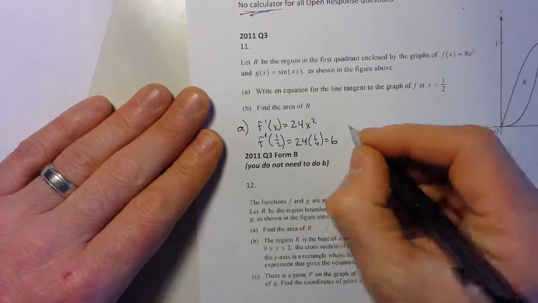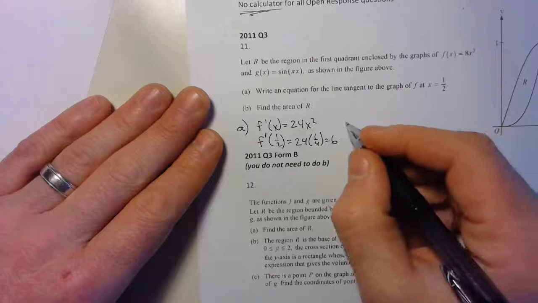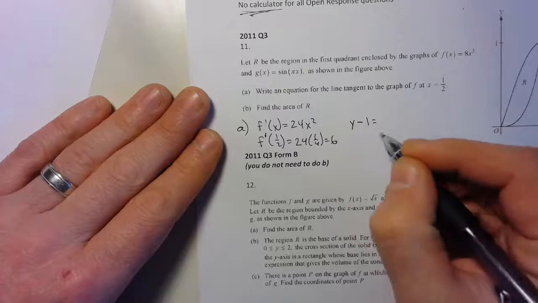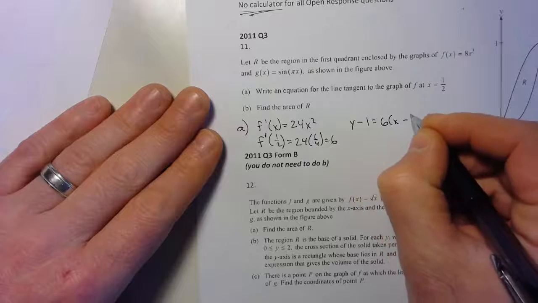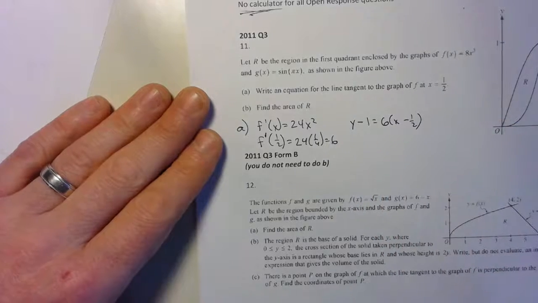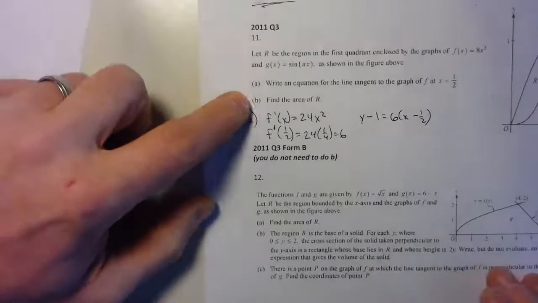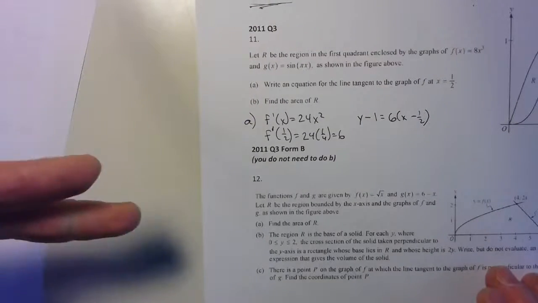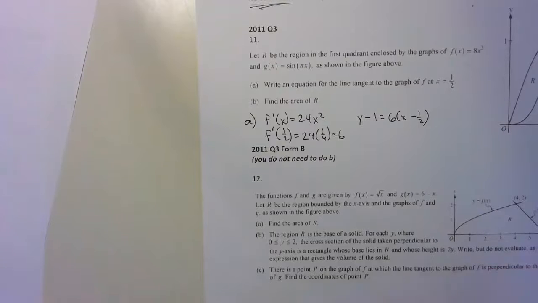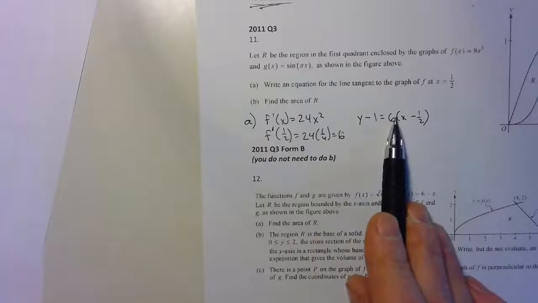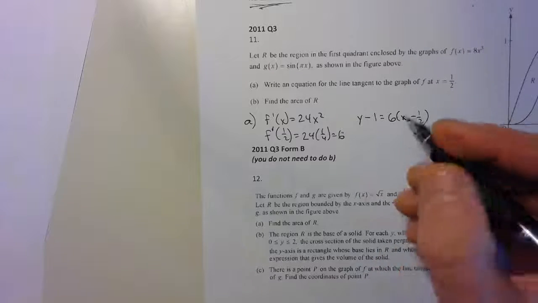We also already have that location there. So for this one now we have y minus 1 equals 6 times (x minus 1/2). And A is all done there. Okay, so in the AP, it looks like there might be another part to this if this was truly an open response. But if I was thinking about how this is graded, you probably get 1 point for this, 1 point for this, and 1 point for this. So this is probably 3 points for part A.